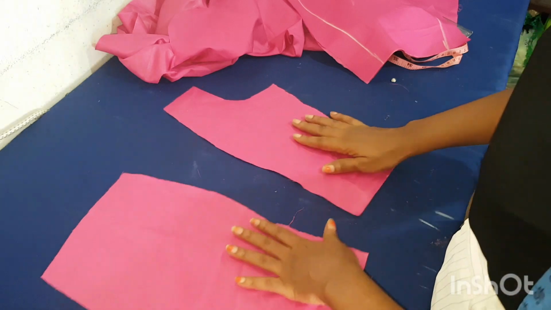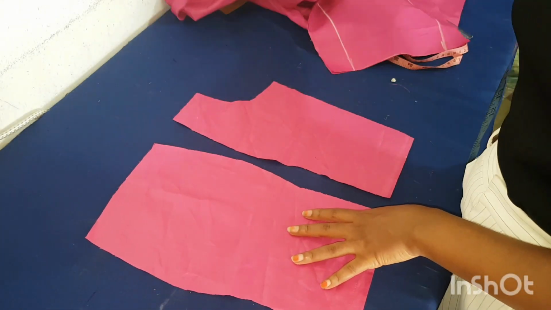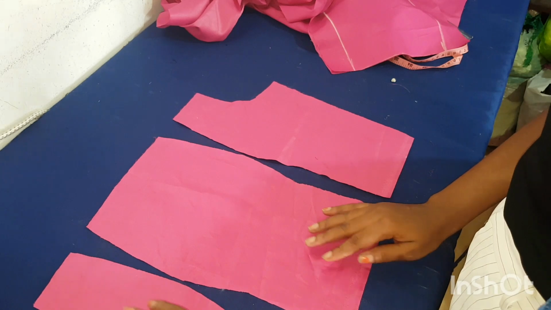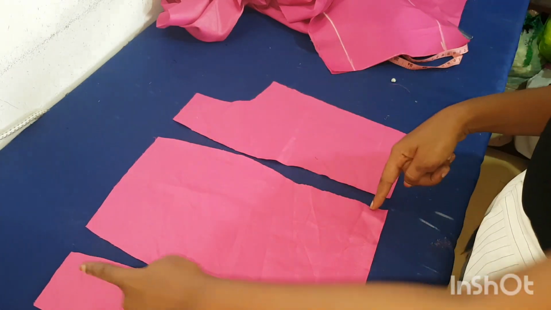I'm going to cut this on my lining as well, because I'm going to turn in with lining. So I'm going to cut the same pieces on my lining as well.